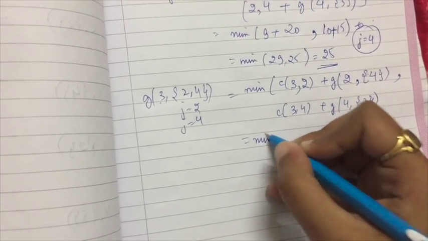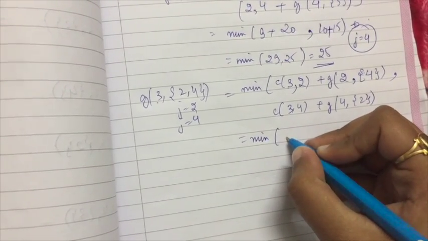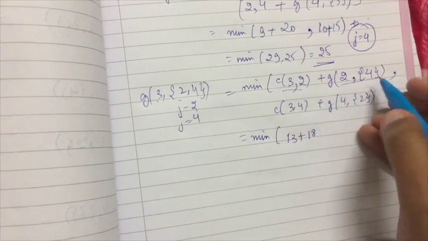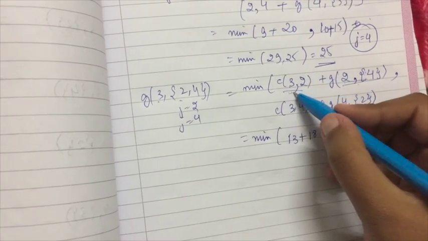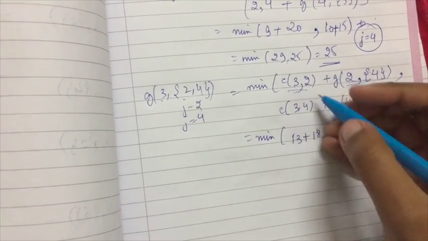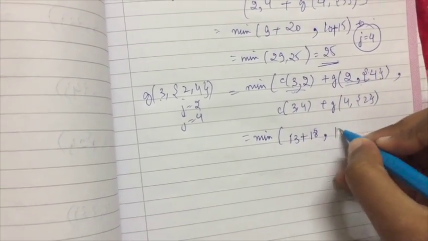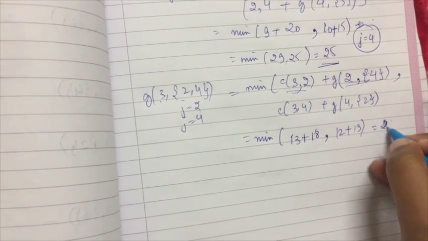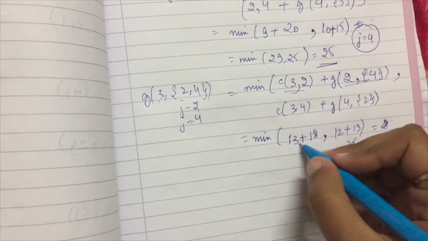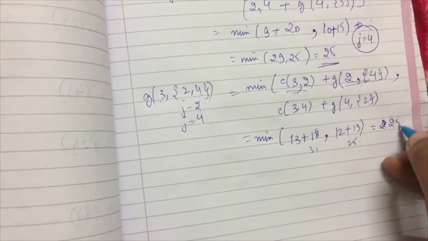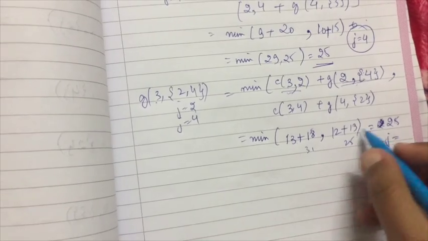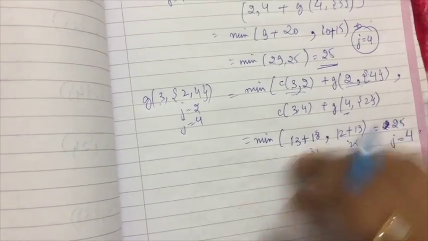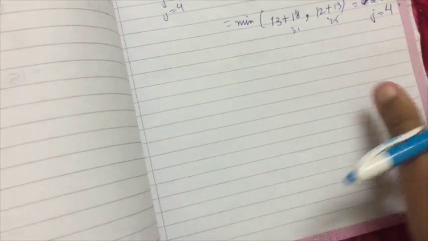So the result is the minimum of 13 plus 18. This is 13, this is 18. We calculated it previously, and this we can find from the cost matrix that is given in the beginning. The other one is 25, and this is 8, 9, 10, 11, 31. So 25 is the minimum for j is equal to 4, right?